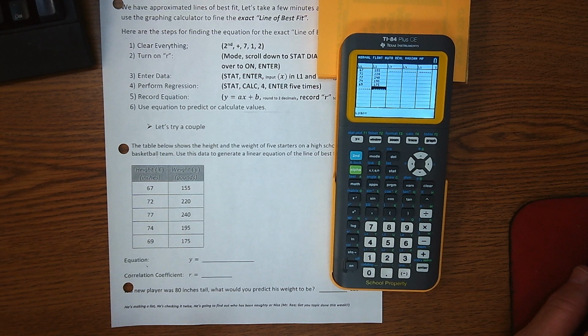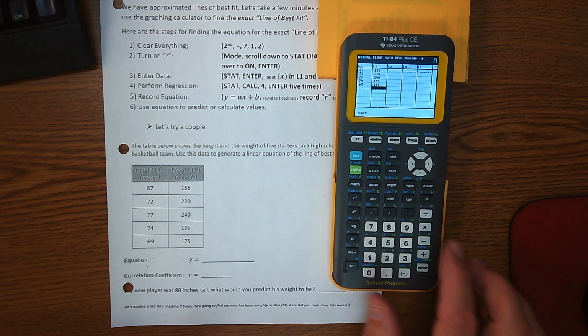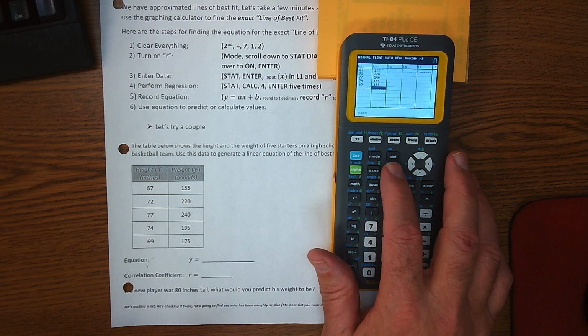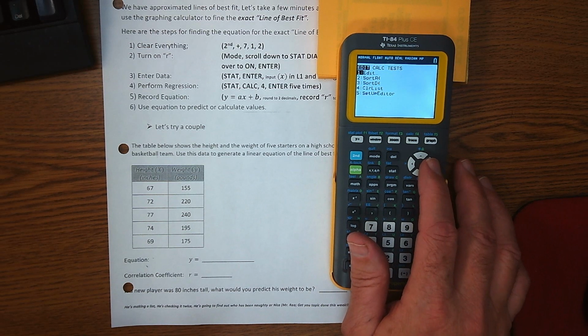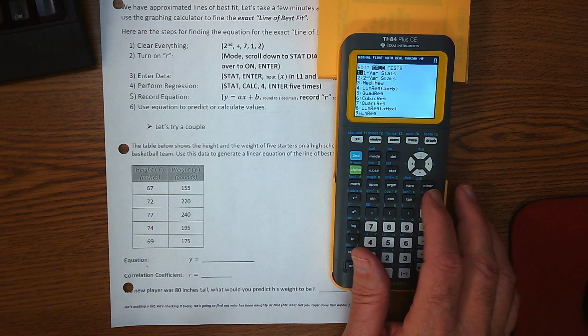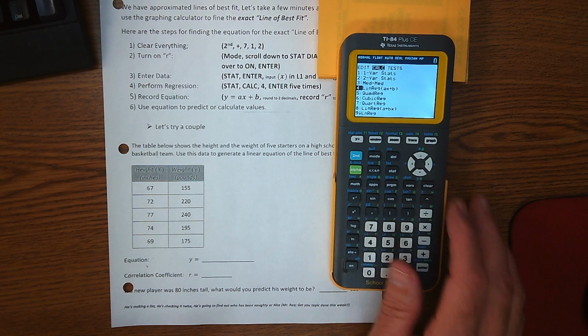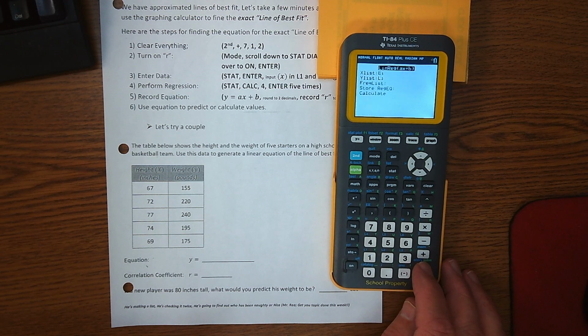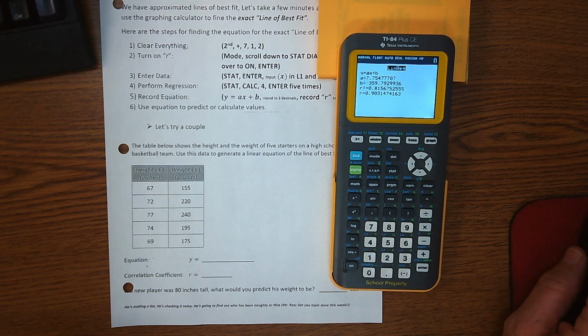From there, we're going to step 4, which is to perform the regression. So we go back to our stat key, and we slide over to calc, and we go down to step 4, then regression, and we hit enter until it does the calculations. So this right here is the equation they're talking about, y equals ax plus b. Normally we have an m there, so it's y equals mx plus b. It's just a standard form of linear equation.